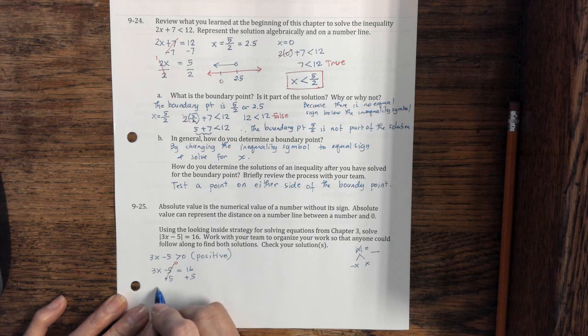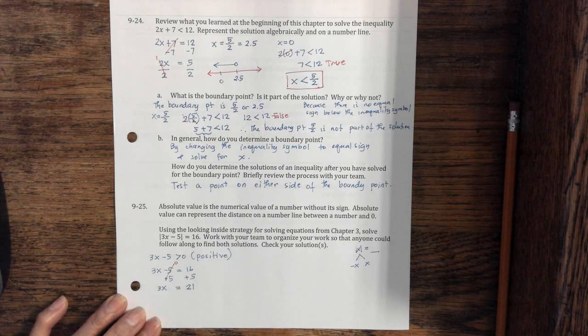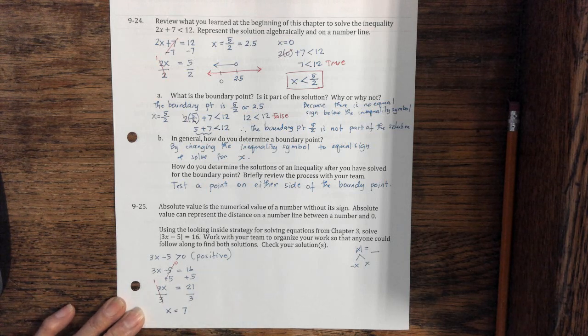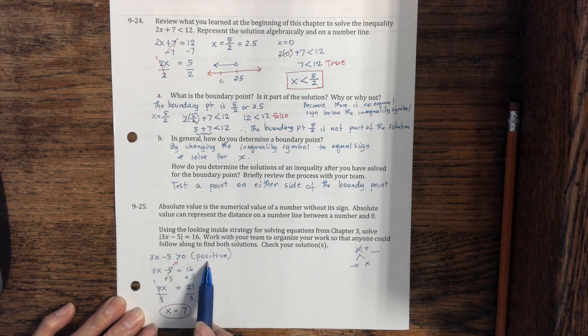And therefore, you are left with 3x on the left side and you get 21 on the right side. You divide both sides by 3. And then you can cancel 3. That is equal to 1. And therefore, your x is equal to 21 divided by 3, which is 7. That would be your first value of x if 3x minus 5 is positive.